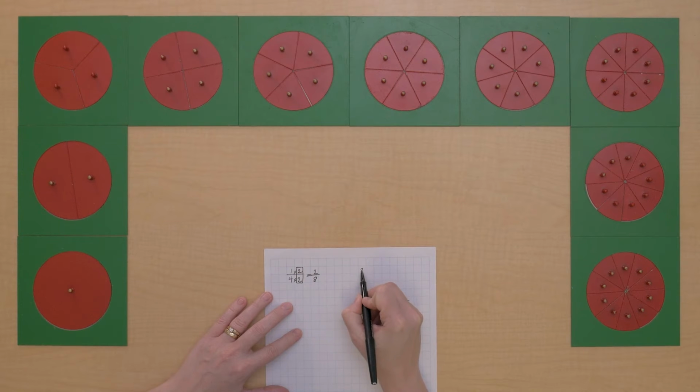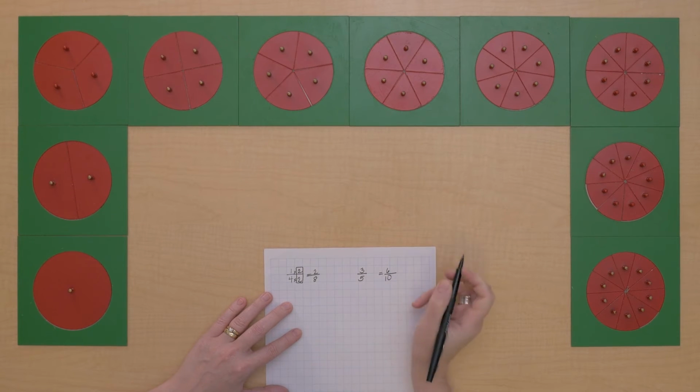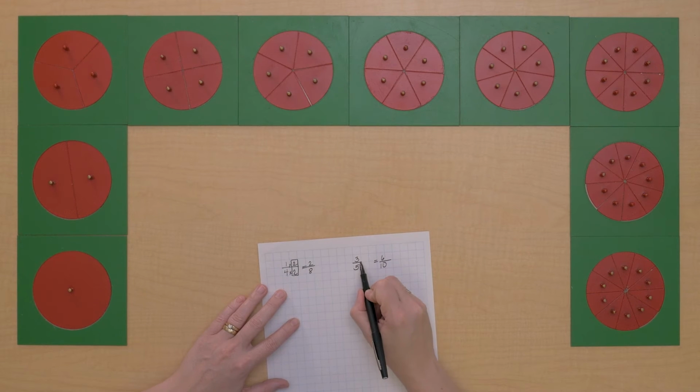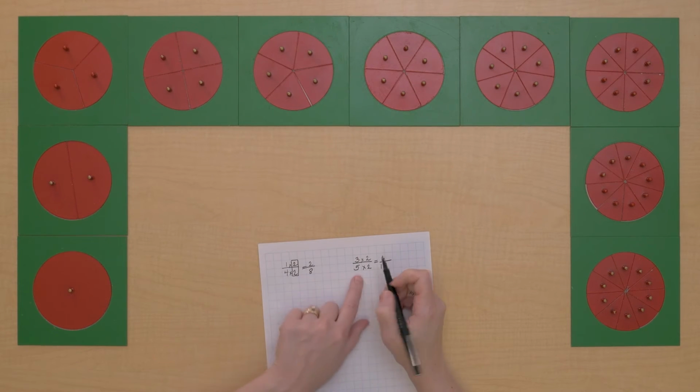Let's try that with another one. Let's try 3/5, and we know that that equals 6/10. So what do we need to do to our fifths to get to 10? We need to multiply by 2, and in the same way, we're multiplying by 2 up here.